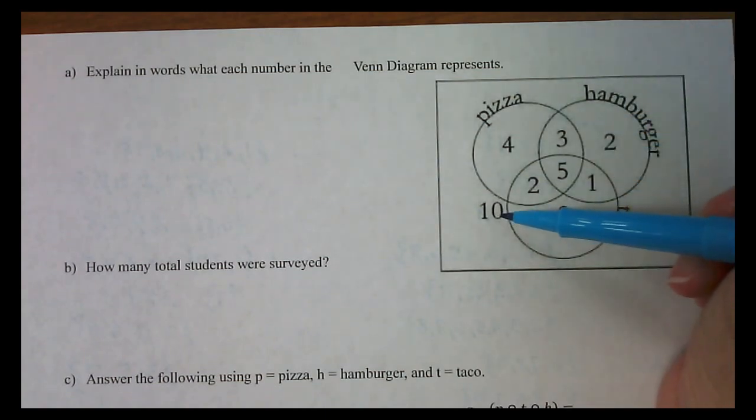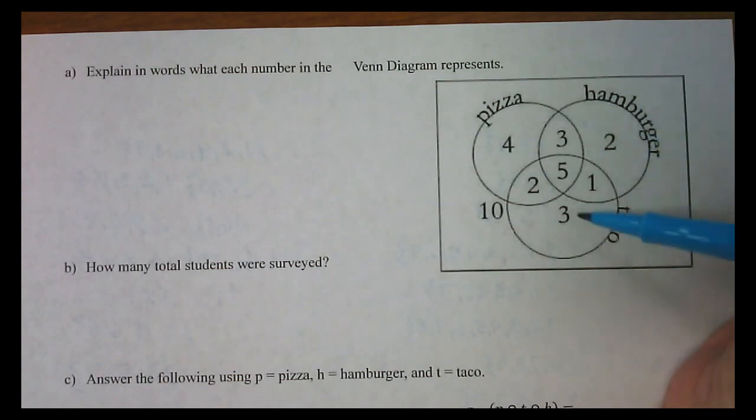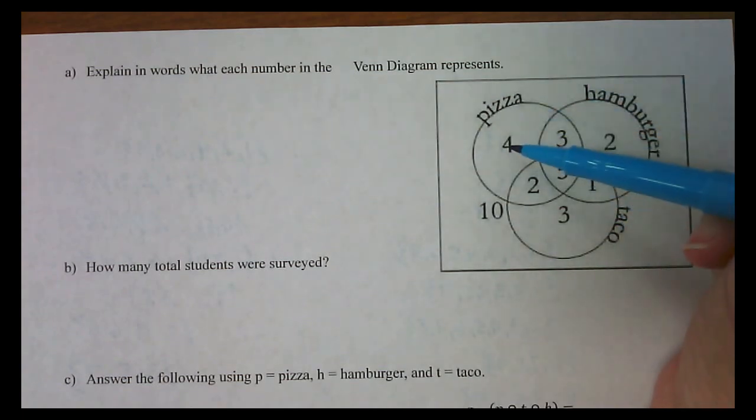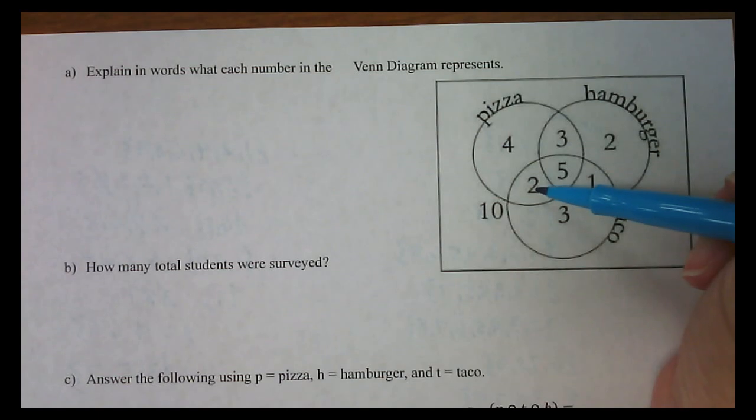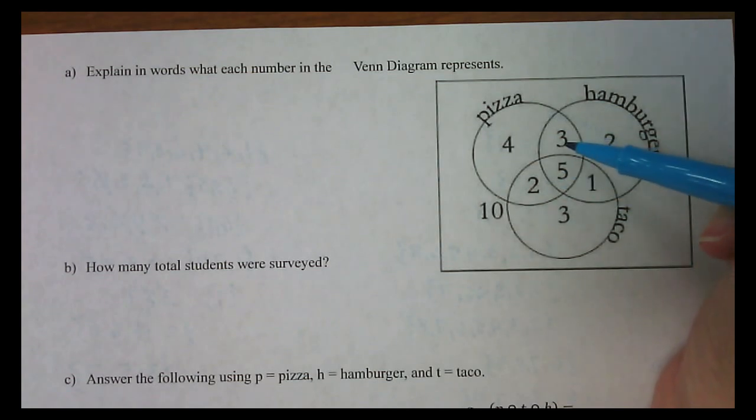So the 10 on the outside means they don't like any of these 3 foods. There's 4 that only like pizza. There's 3 that only like hamburgers, and there's 3 that only like tacos. There's 2 that like pizza and tacos, but don't like hamburgers. There's 3 that like pizza and hamburgers, but don't like tacos. There's 1 that likes tacos and hamburgers, but not pizza. And then there's 5 that like all 3.